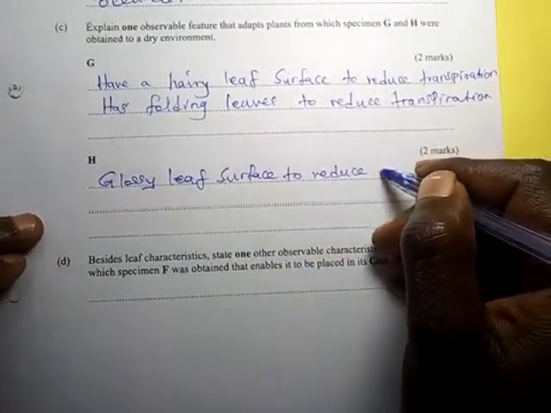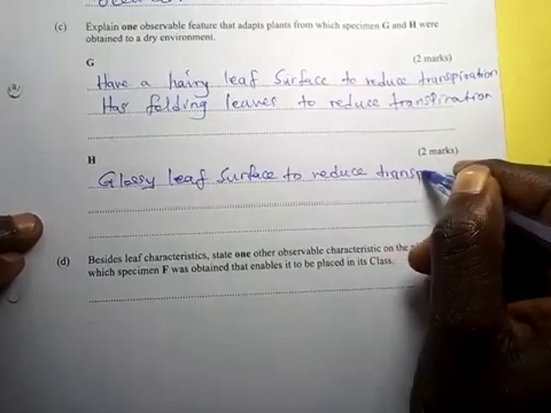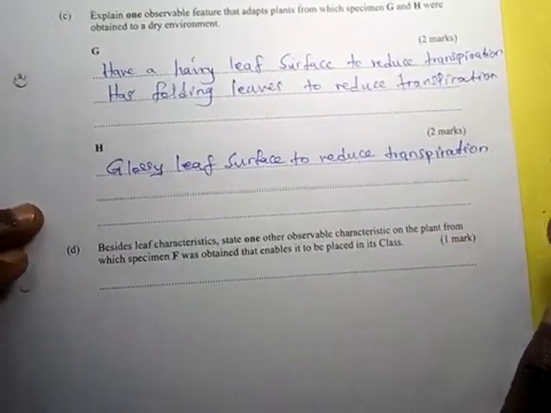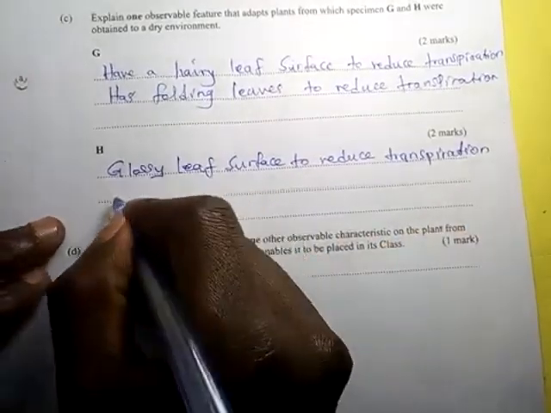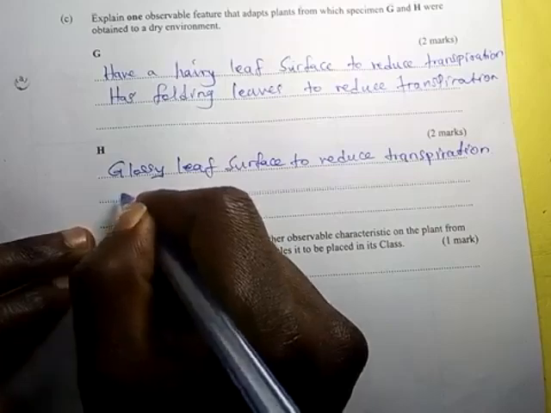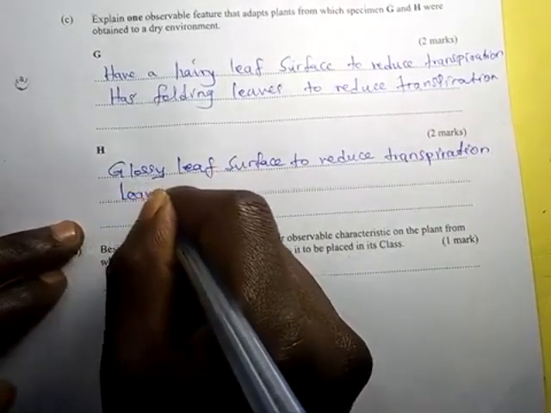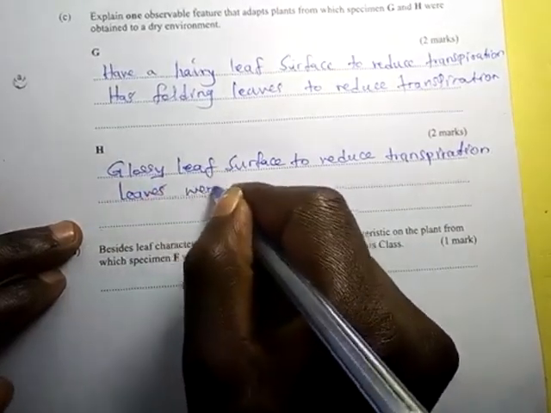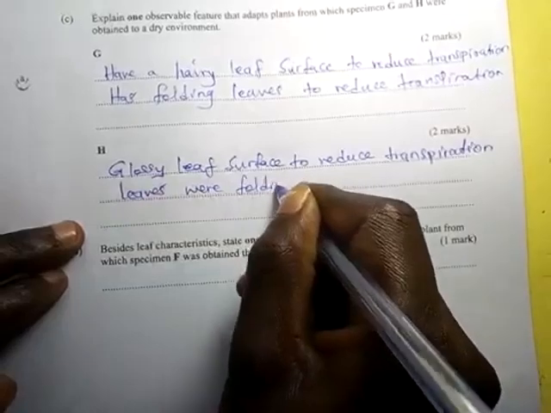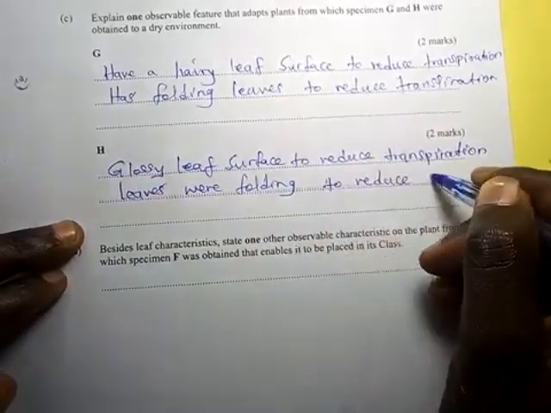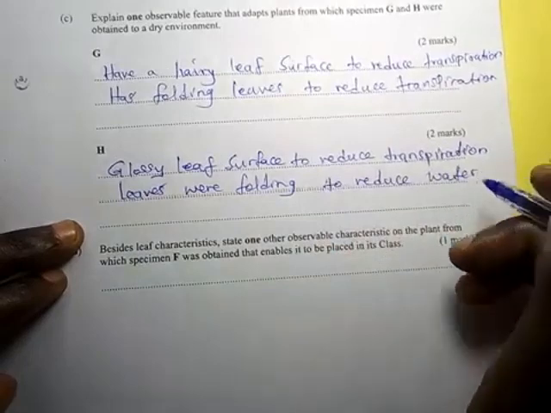To reduce transpiration, or you can write to reduce water loss. Even its leaves were folding, also to reduce the water loss. Leaves are folding to reduce water loss or transpiration.